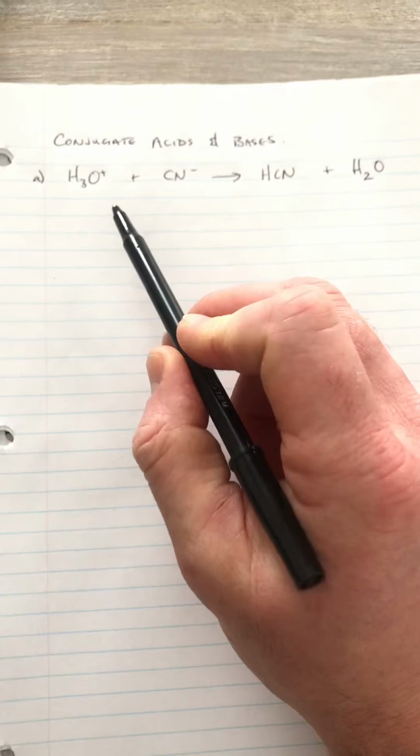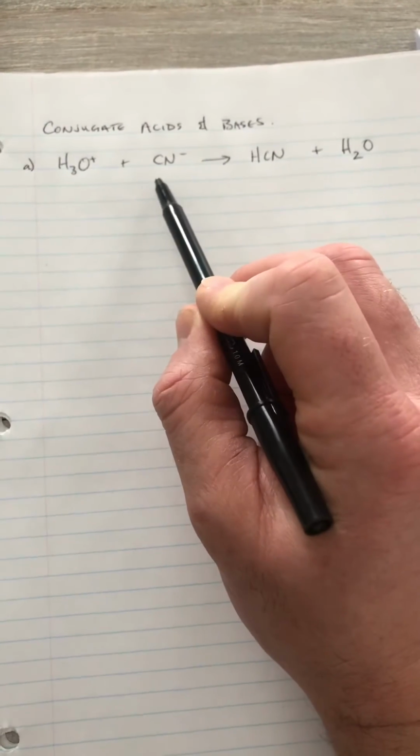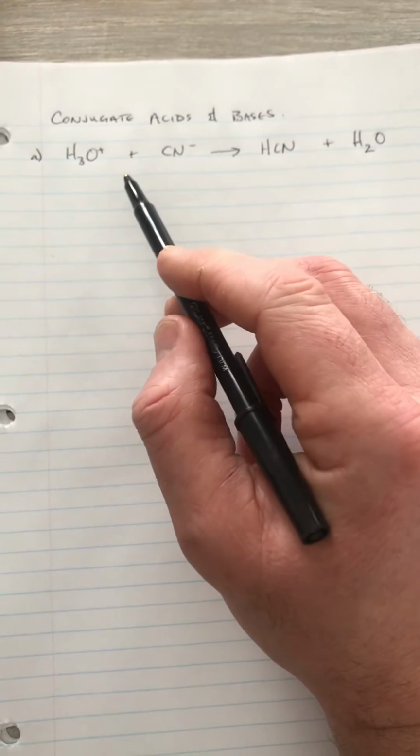Okay, this video is to just show how you would be picking out a conjugate acid and a conjugate base, as well as the acid and base. So I typically like to look at my reactants. Sometimes this will be very obvious. In this case it is.